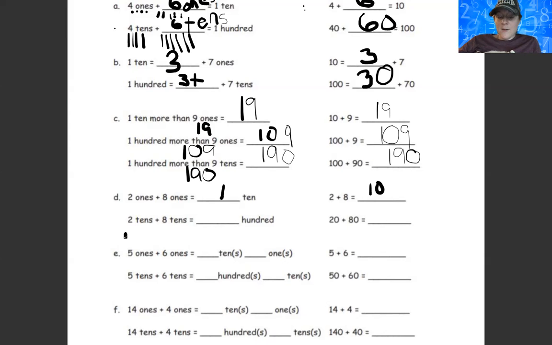Good work. If I have 2 tens and 8 tens, how many hundreds do I have? So I have 20 plus 80. So if I have 20, now let's add 80. I'm going to add 8 tens. Ready? 20, 30, 40, 50, 60, 70, 80, 90, 100. I have 100. So 20 plus 80 equals 100.